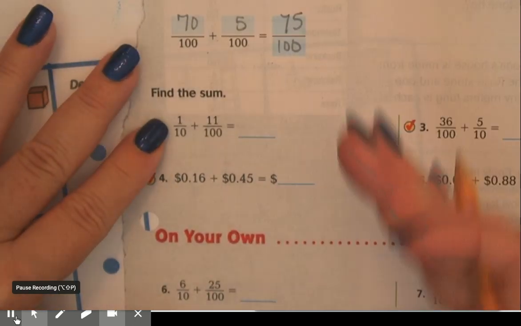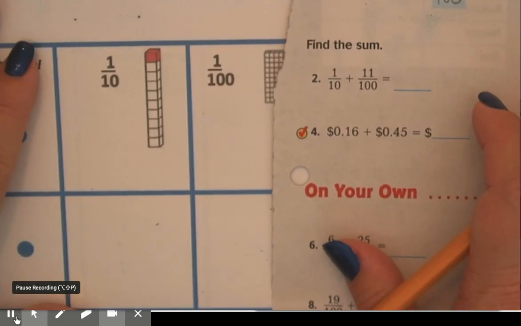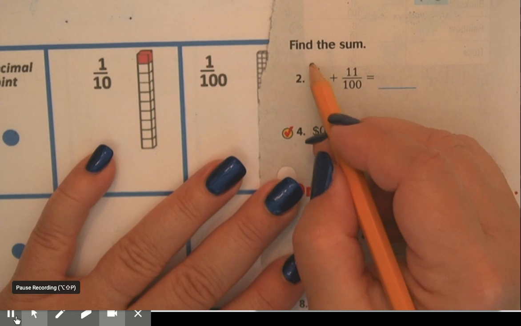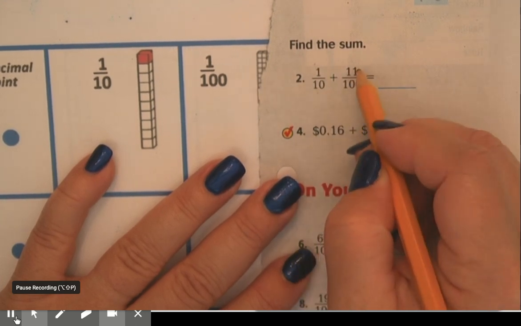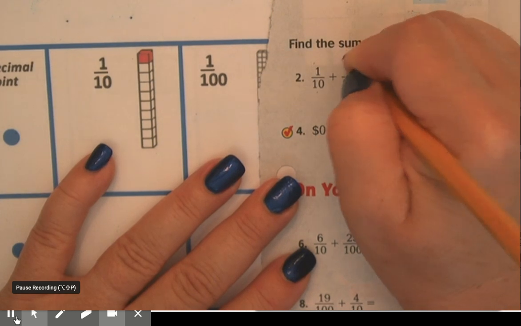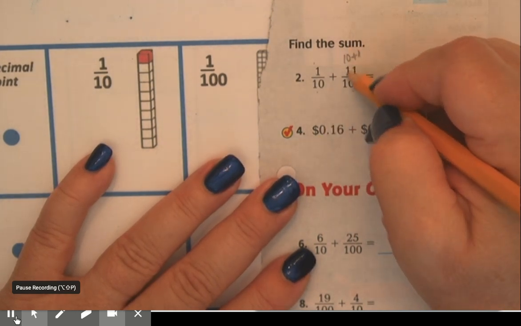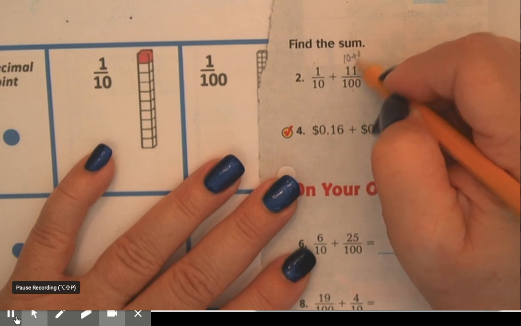We're not doing this whole paper. I'm only going to do a few on this one so that we can also use this for tomorrow's review. We have 1/10 and 11/100. So 11 tells me this is already a 10 plus a 1 equals 11. So this is actually 1/10, or 10/100, plus 1/100.